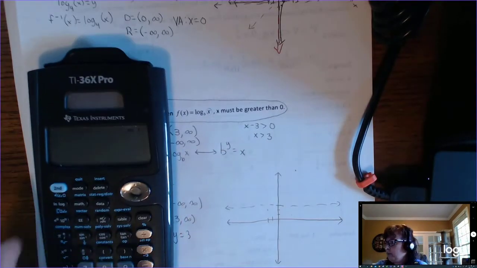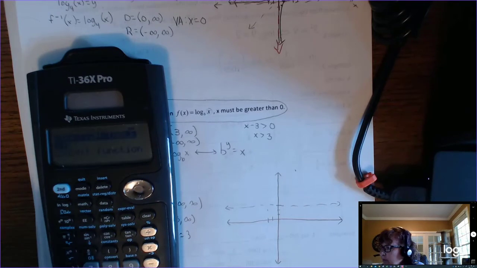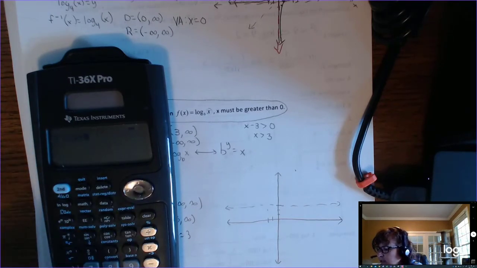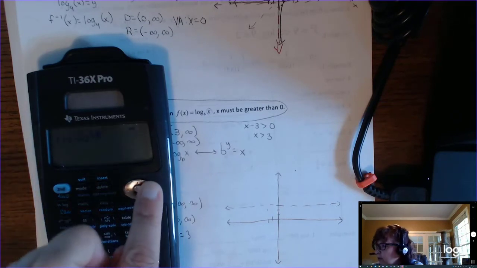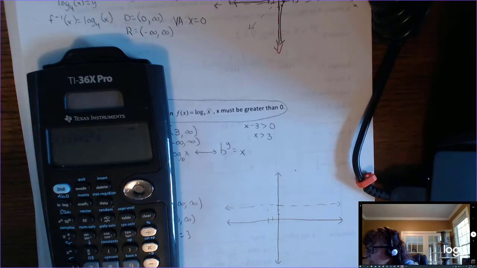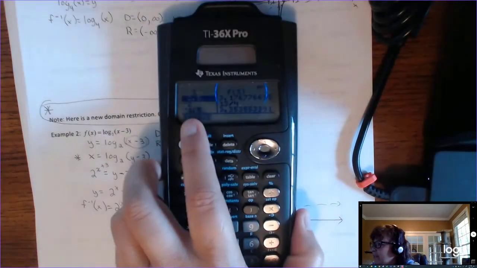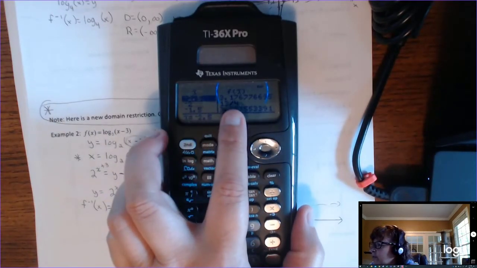Okay, so let's graph it. So table, edit function, clear it, 2 to the x plus 3, then go to the right and make sure that you get off of that exponent spot. There we go. And now calculate it. There we go. And so we have negative 2, 3 1/4.